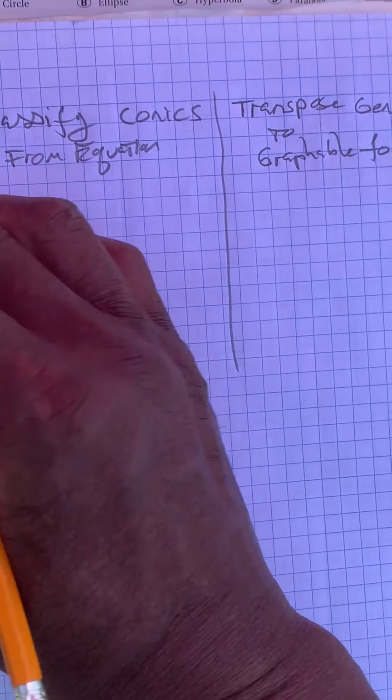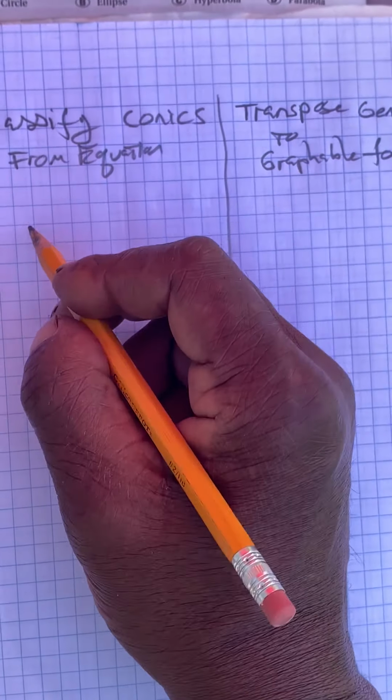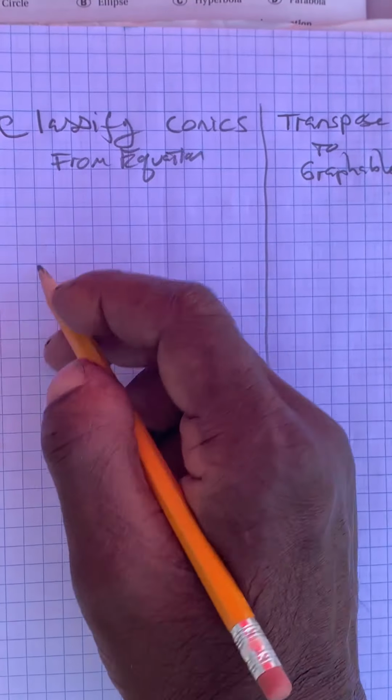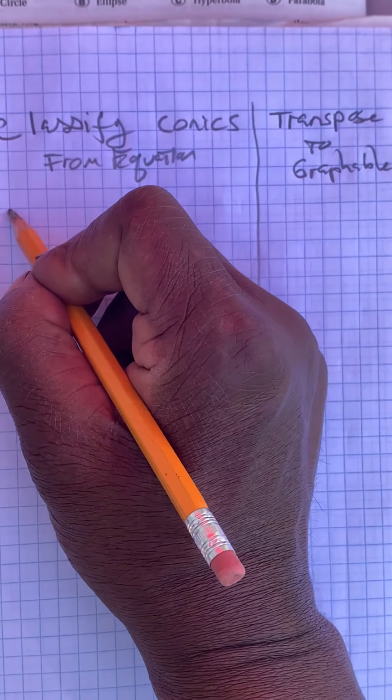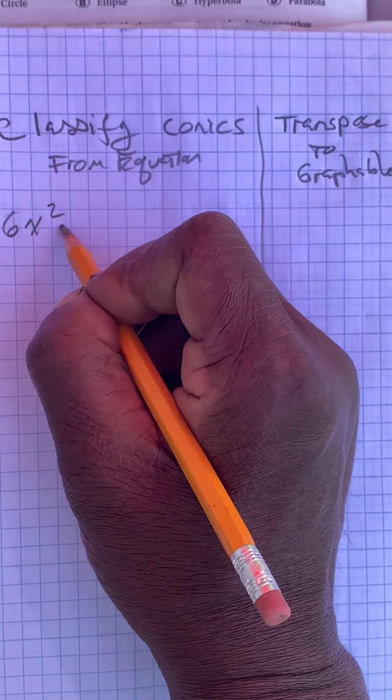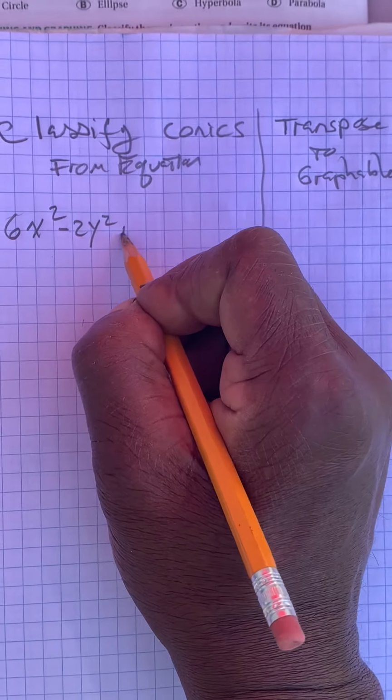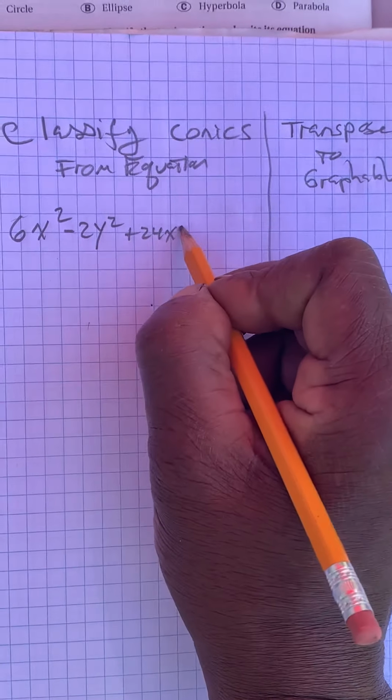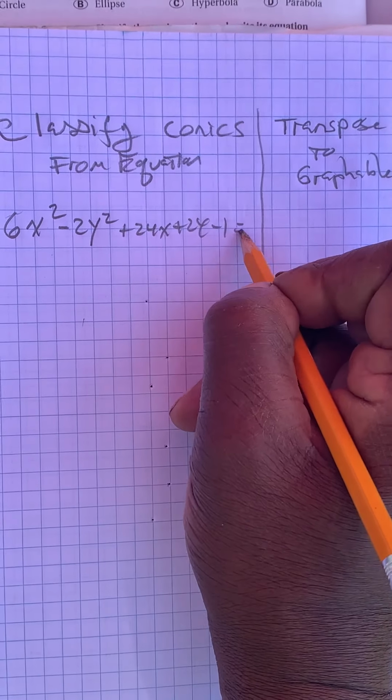This is getting a little bit long. We're up to almost 12 minutes, but bear with me. We're almost through it. Okay, so first off, let's look at something straightforward. Minus 2y squared plus 24x plus 2y minus 1 equals 0.